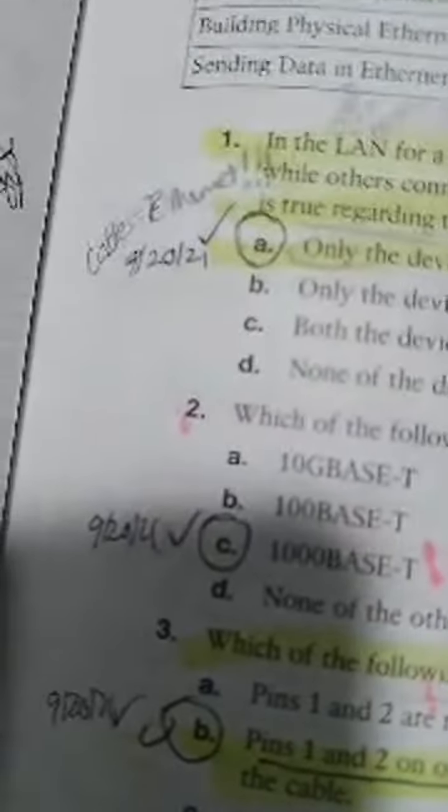It states, which of the following is true about Ethernet crossover cables for Fast Ethernet?